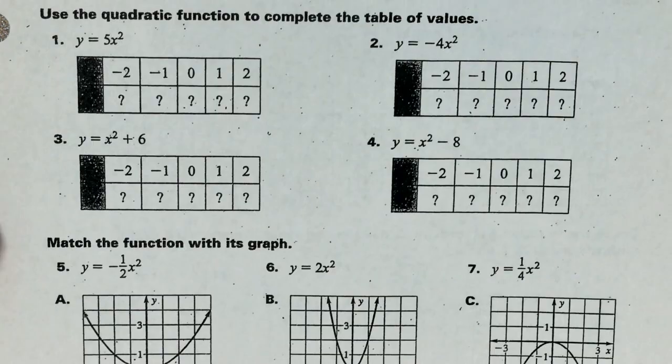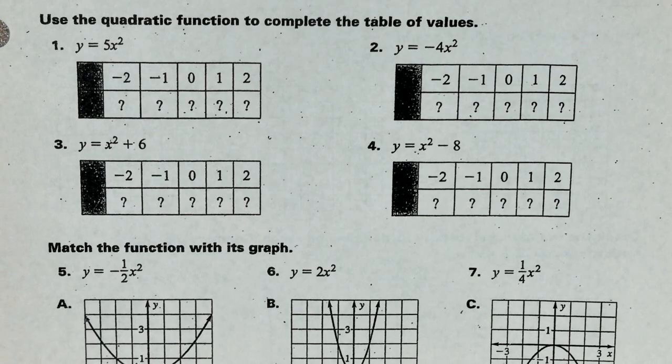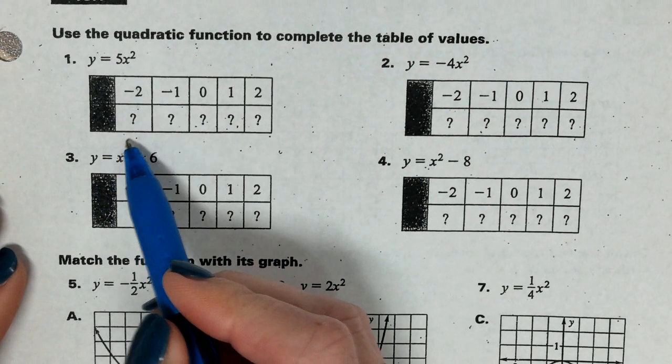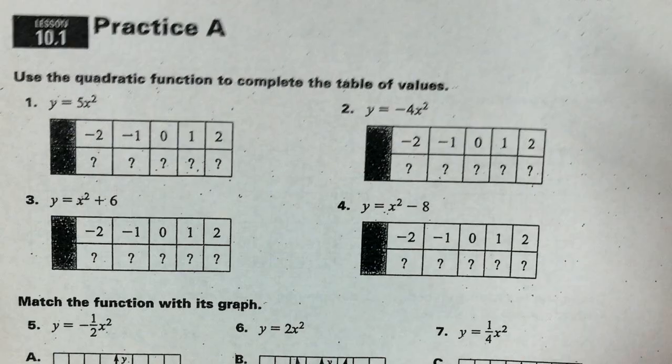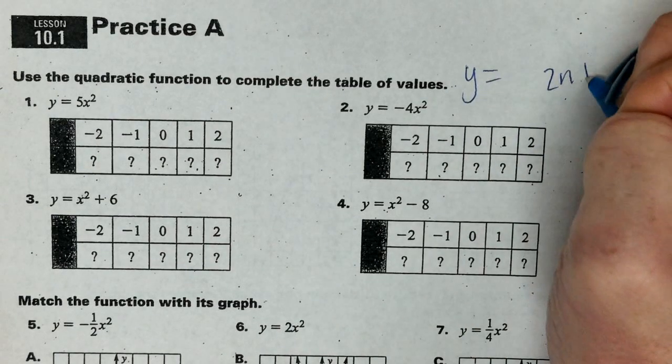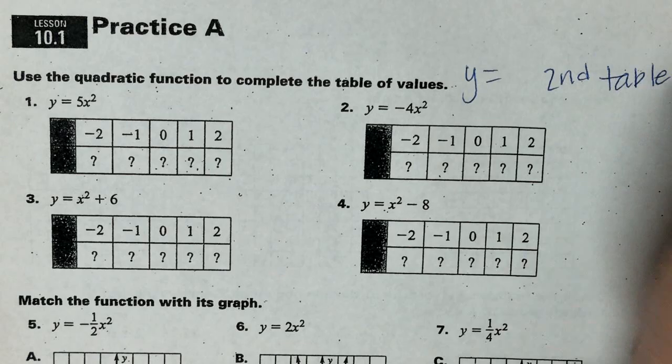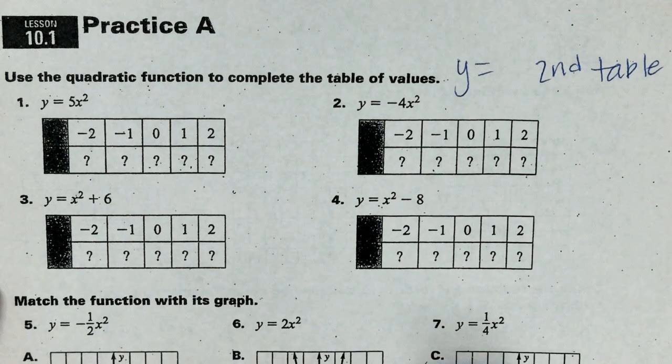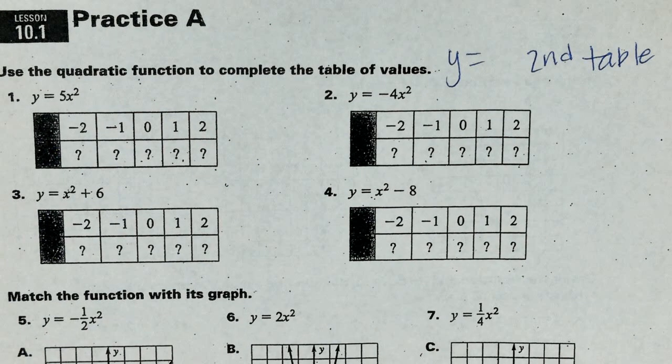Okay, on 1 through 4, you're simply going to fill in the question marks. So if you want, you can write it right below it, but you're basically going to put this in your y equals button and go to second table or second graph, however you want to write that. And just fill in the tables. Make sure you fill in the question mark parts, okay?